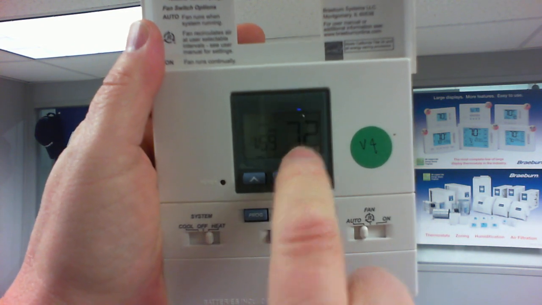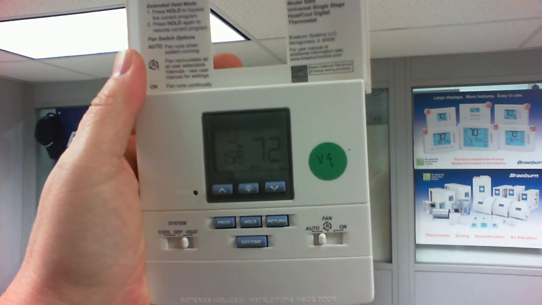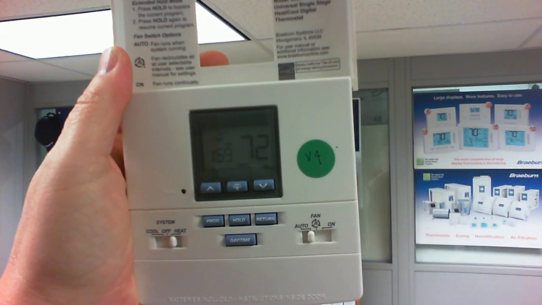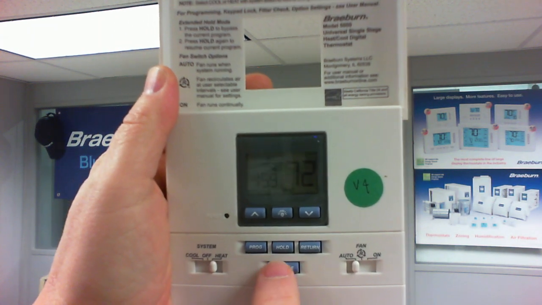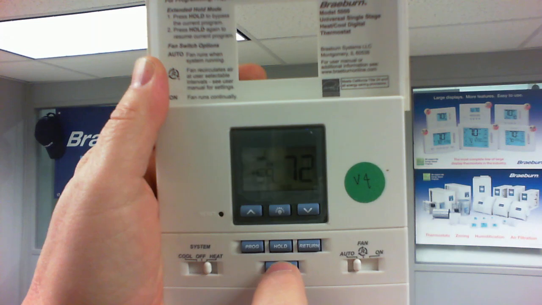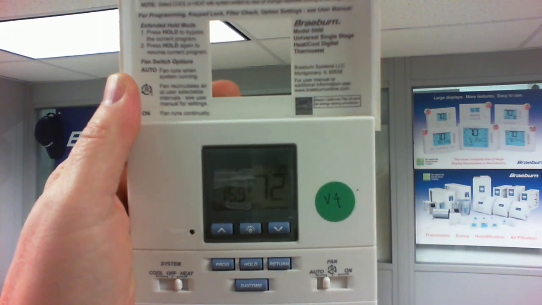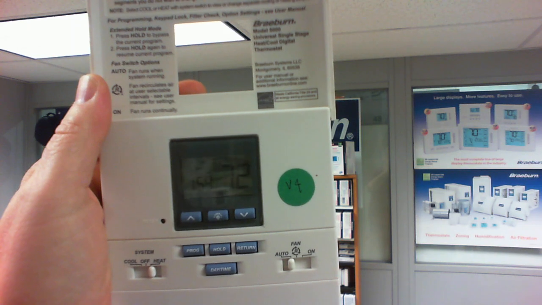This is your current actual room temperature. This one is indicating 72 degrees. Below you see your different buttons here: program, hold, return, daytime. The hold button is the key to overriding the program schedule.